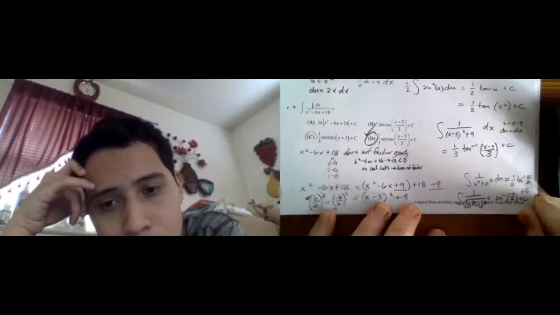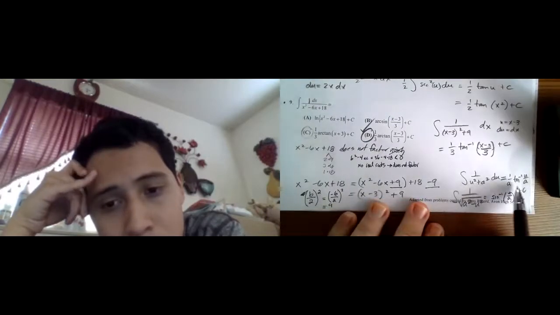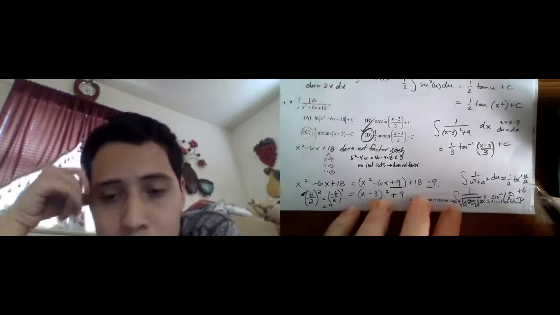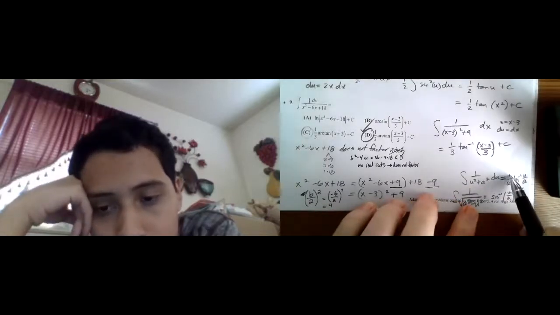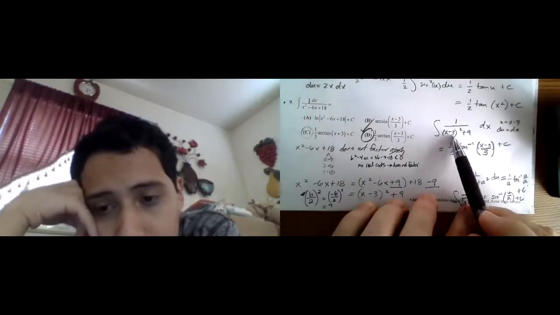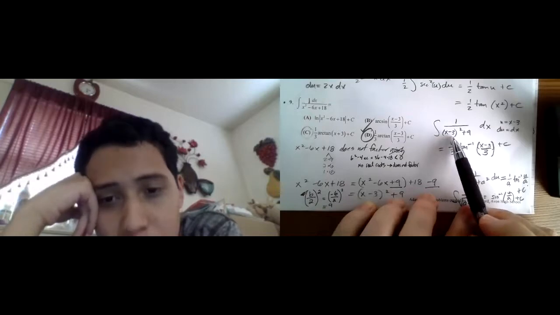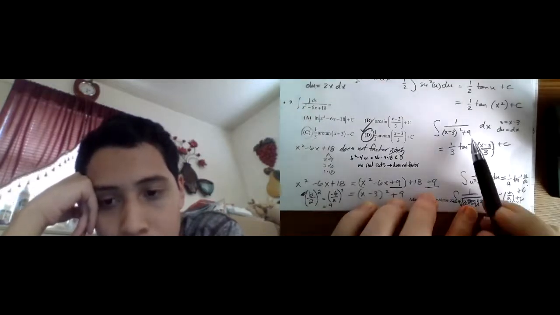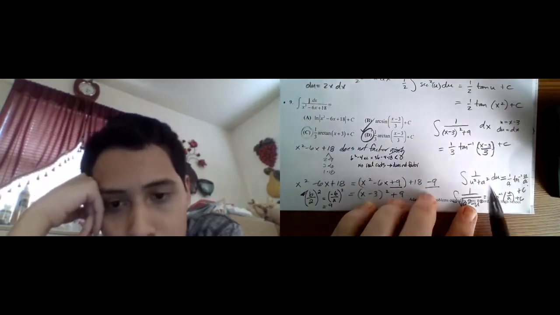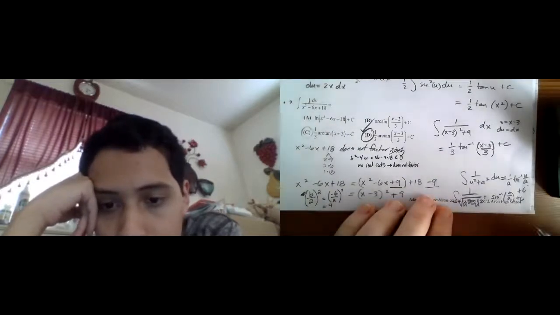The best way to do these is to just memorize this formula. That the integral of 1 over u squared plus a squared du is 1 over a times the inverse tangent of u over a. In our problem, u is x minus 3. And a, well, 9 is 3 squared, so a is 3. So we just use that formula.